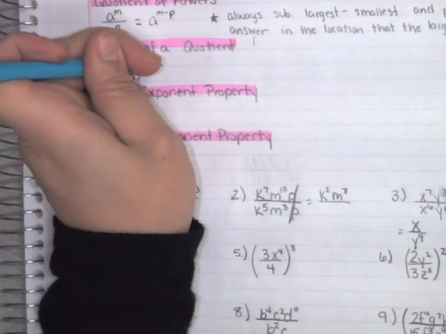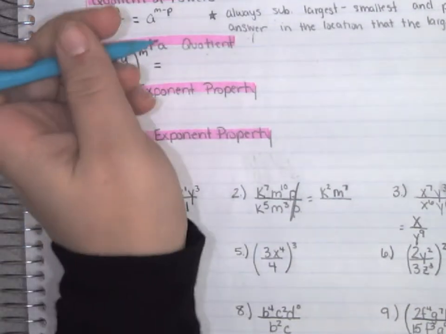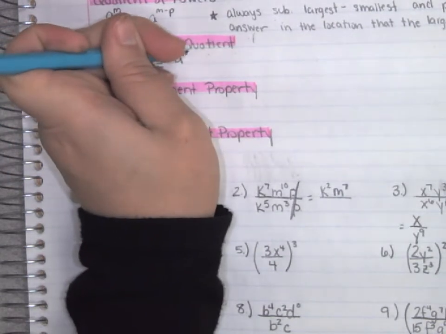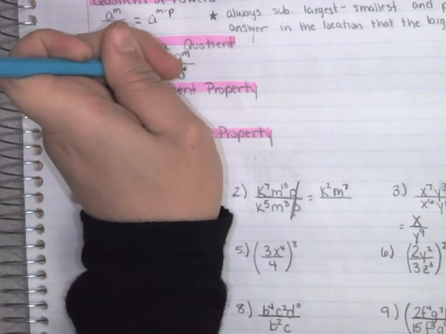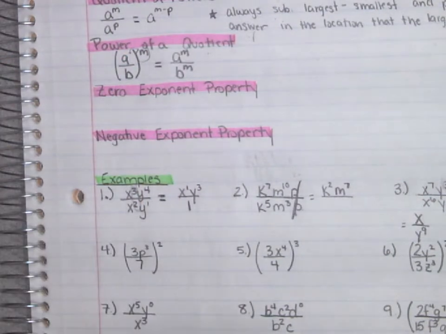What do you think is going to happen? What did we just do last section when there was a power on the outside of a bunch of stuff? We distribute to everything. So the same rule applies whether it's a fraction or a bunch of numbers left to right. So this is going to be a to the m power over b to the m power. So this m has to go to everything, whether it's on top of the fraction, bottom of the fraction, left, or right. It does not matter. It has to go to everything inside that parentheses, no matter what. And then we would simplify if we need to.